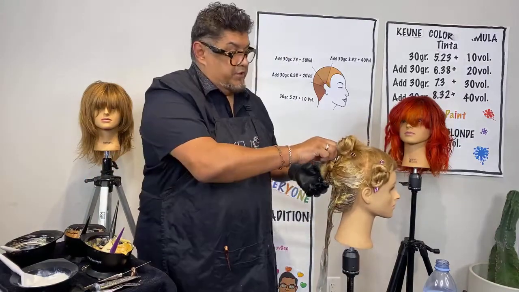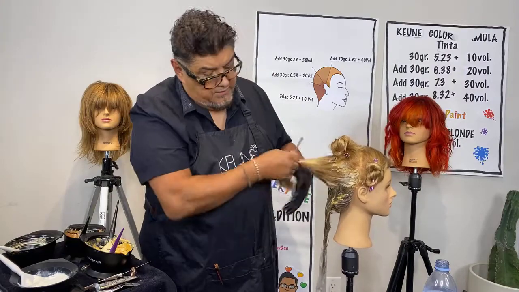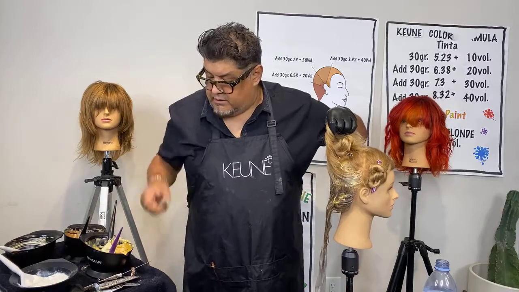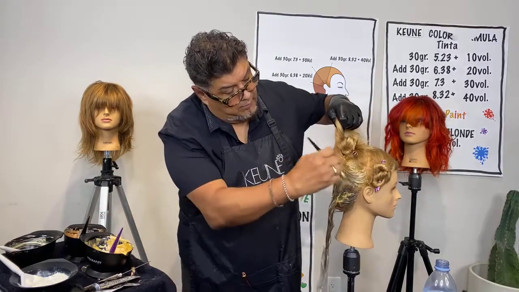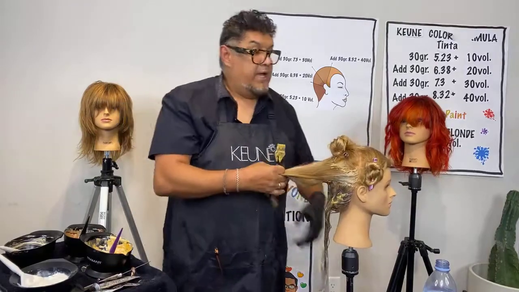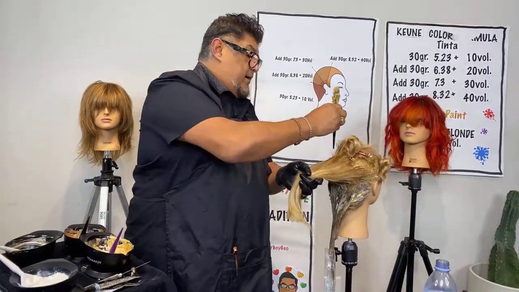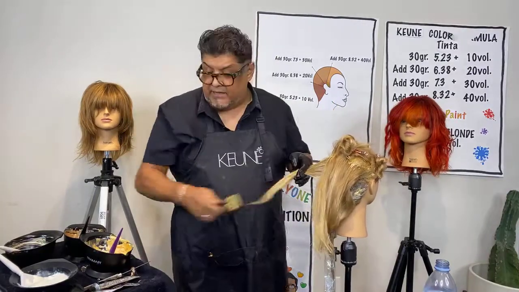Now what we're going to do is continue and take those sections in. I'm going to release this hair because this is going to be my next section that I'm going to be coloring. And just to save time, I'm going to take vertical sections and apply my base color that I have now. I haven't mixed in my next color yet.